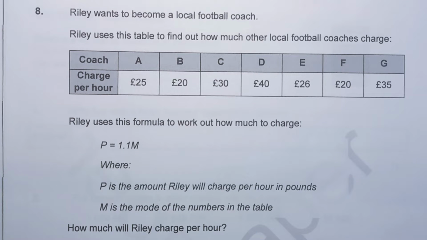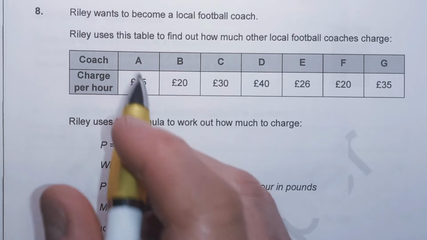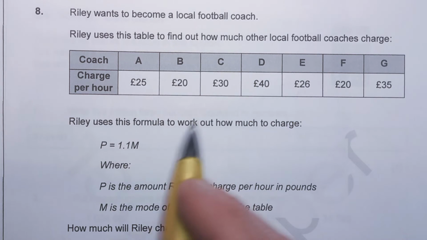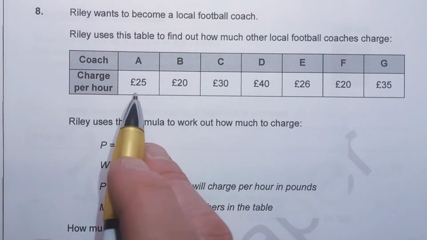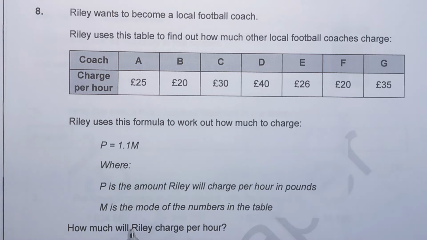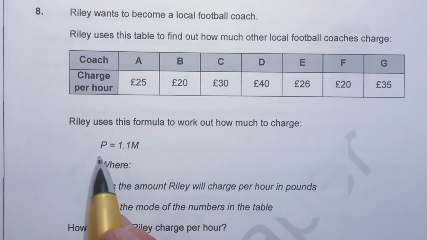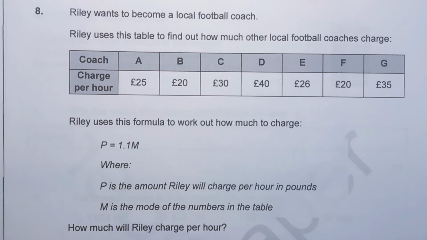Question 8. Riley wants to become a local football coach. Riley uses this table to find out how much other local football coaches charge. So we've got A, B, C, D, E, F, G, 7 different coaches. They're charging amounts, £25, £20, £30. Riley uses this formula to work out how much to charge. And we've got P equals 1.1 M, where P is the amount Riley will charge per hour in pounds, and M is the mode of the numbers in the table. How much will Riley charge per hour?